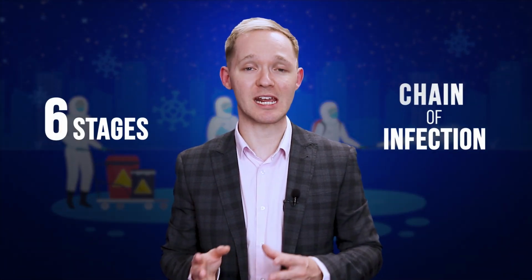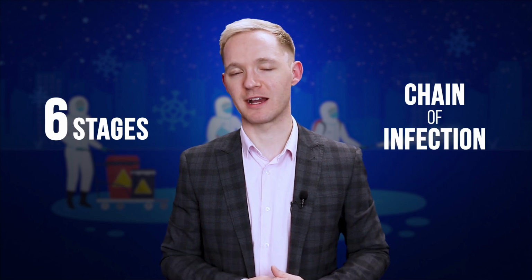Now we're going to delve into the intricate process through which infections proliferate. Understanding how infections spread is essential, not only for healthcare professionals, but for everyone concerned with safeguarding public health and preventing the spread of diseases within communities. A typical infection will spread by going through 6 stages, which are often known as the chain of infection by medical professionals.